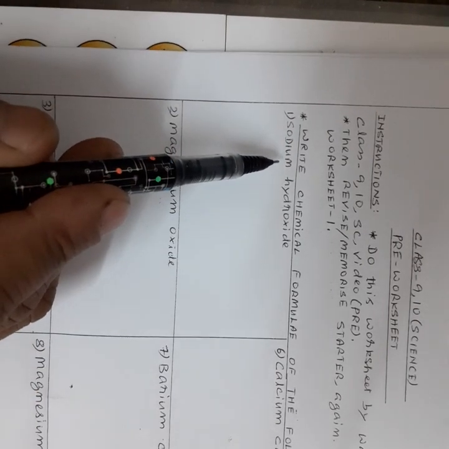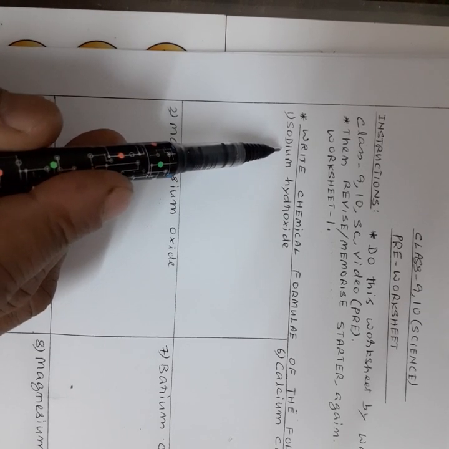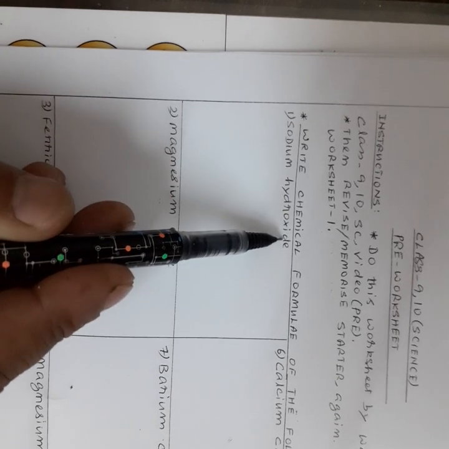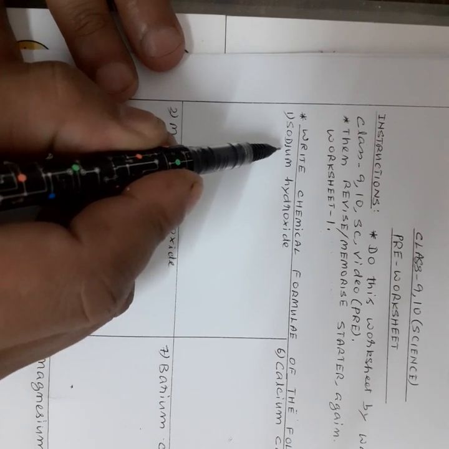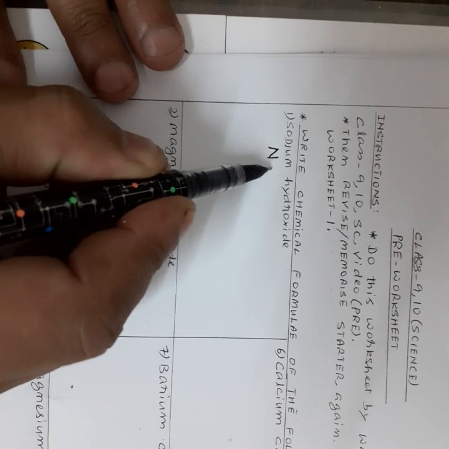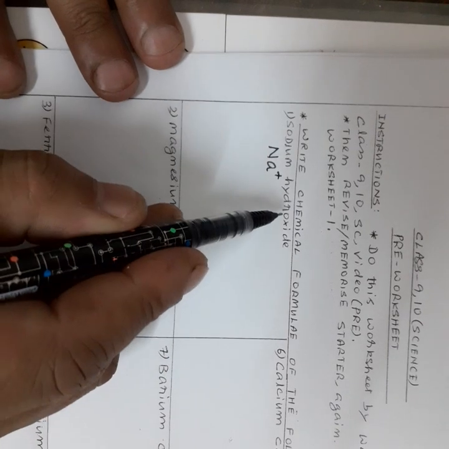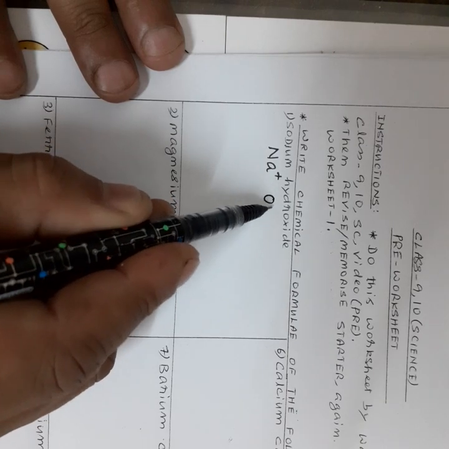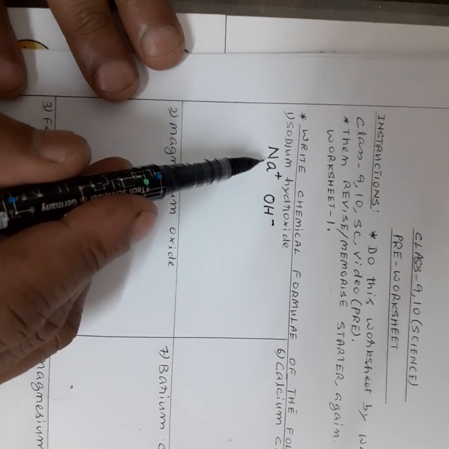So in any chemical name, the first part is always the positive radical or the cations, and the second part will always be the electronegative radical, like we did in starter. Now from starter we know that sodium ion is Na1 plus, so we just write that as it is, Na plus, which means 1 at the top. And in the electronegative we find the hydroxide, so OH1 minus, hydroxide ion. So we write it like that, step 1.